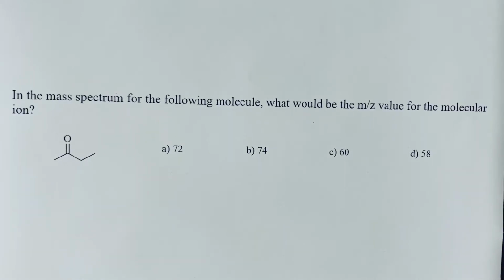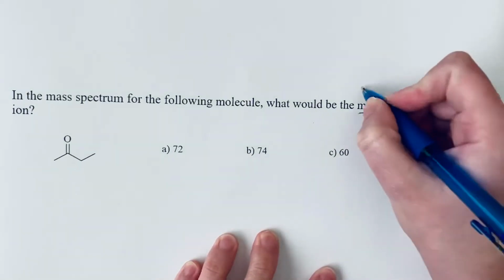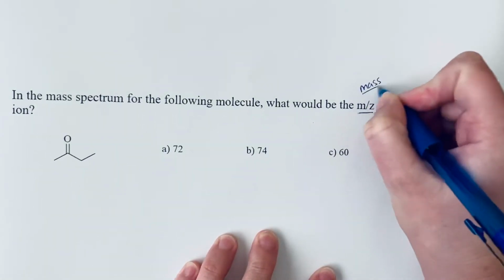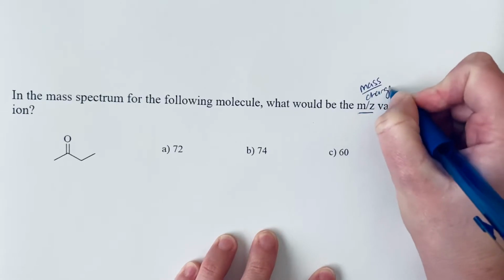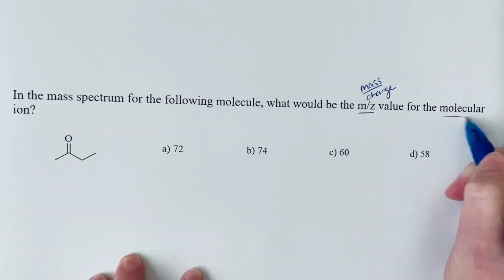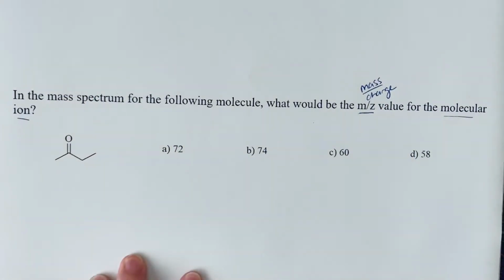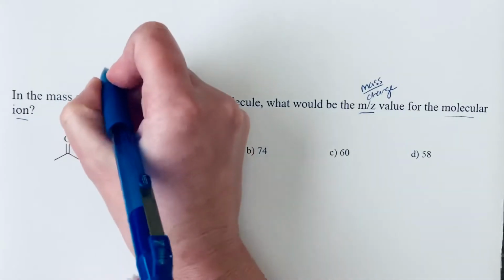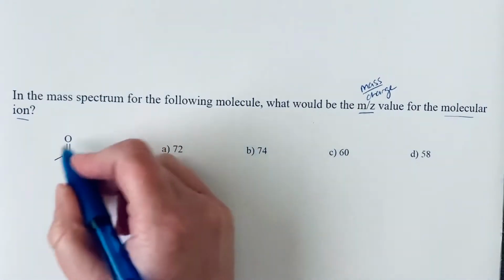In the mass spectrum for the following molecule, what would be the m over z value, or the mass to charge ratio, for the molecular ion? So the molecular ion in a mass spec is the first ion that is formed. So what you have taking place, and so here we have our molecule.